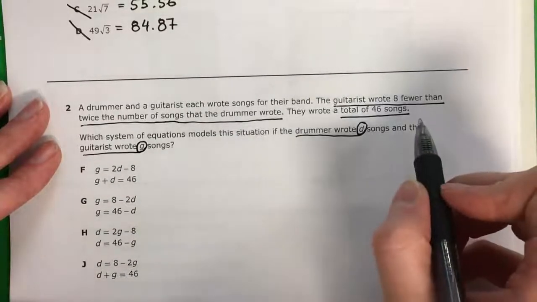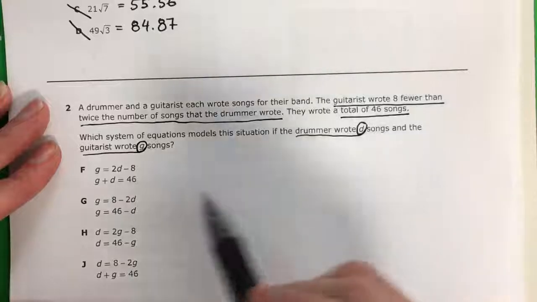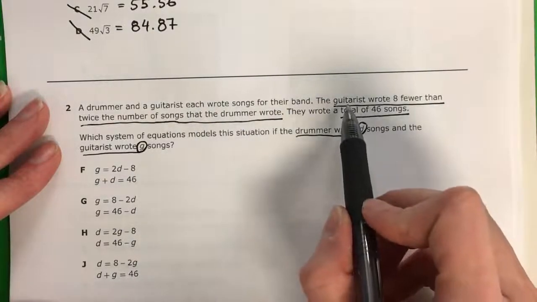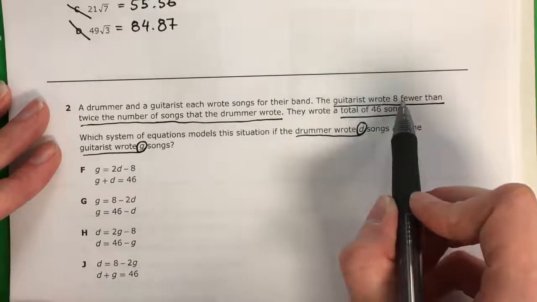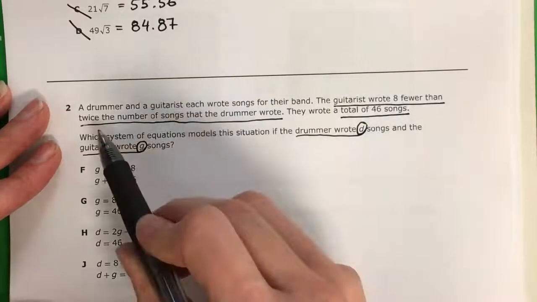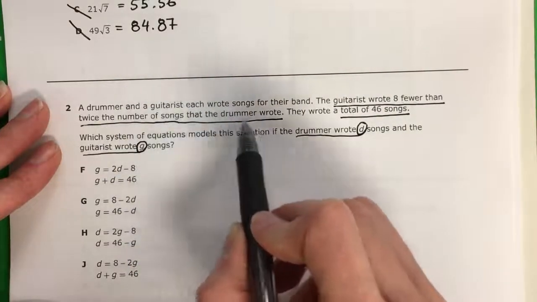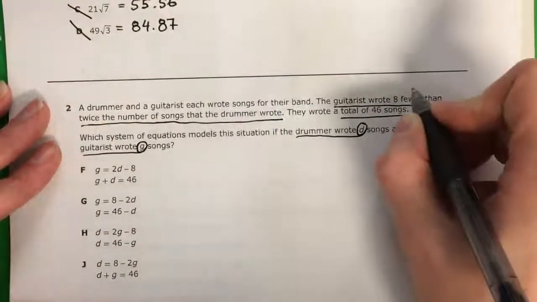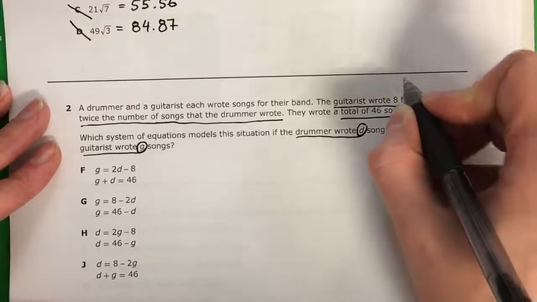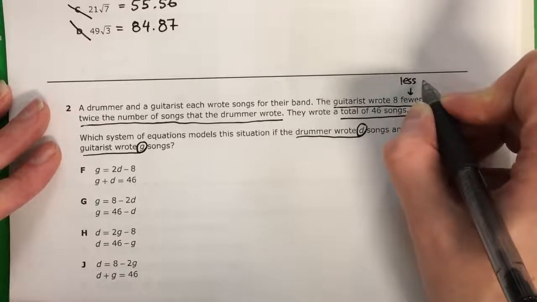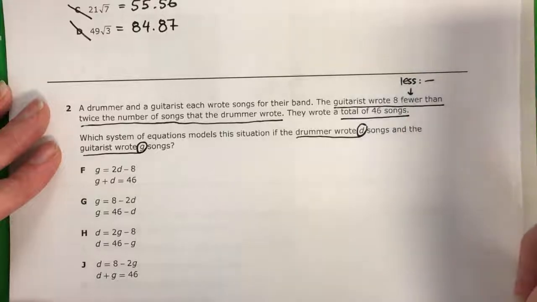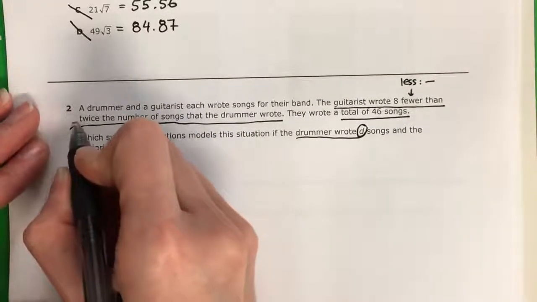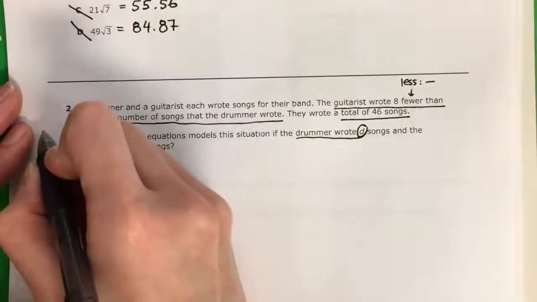Okay, so what I'm going to write is, so the first thing is the guitarist wrote 8 fewer than twice the number of songs that the drummer wrote. Okay, now let me just talk about fewer. Fewer means less, and you know that less means minus. Twice means 2 times.